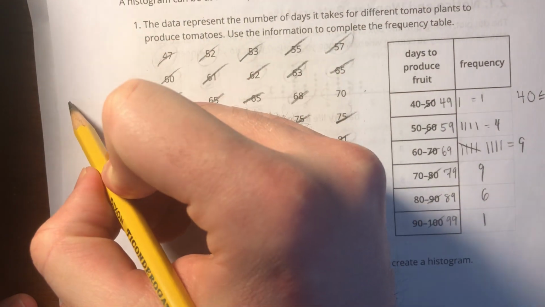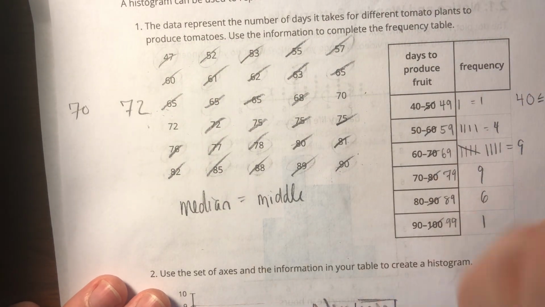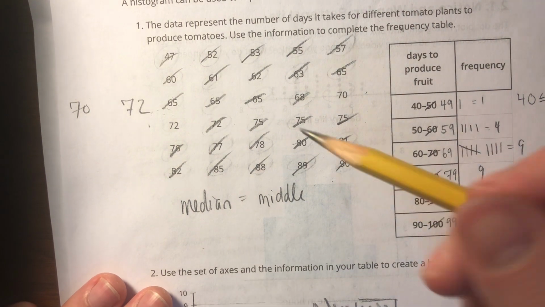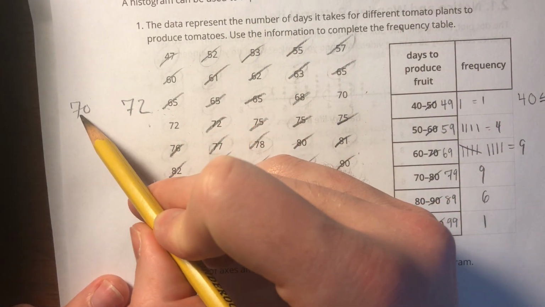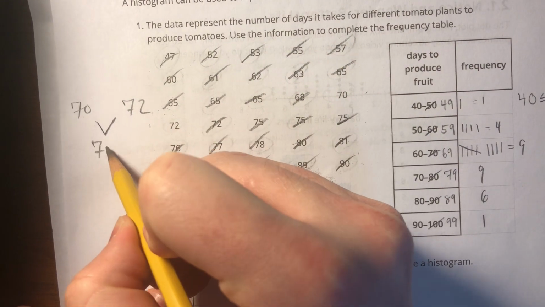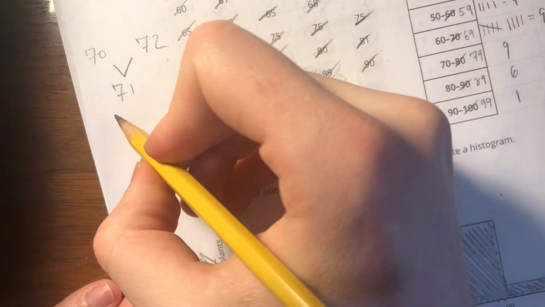All right, so my two numbers here, 70 and 72. If I want to find the middle between those two numbers, there's a couple ways you can think about it. Some of you might just be able to see, oh, if I've got 70 and 72, the number in the middle of those two has got to be 71. Another way to think of it is to find the average of the two numbers.